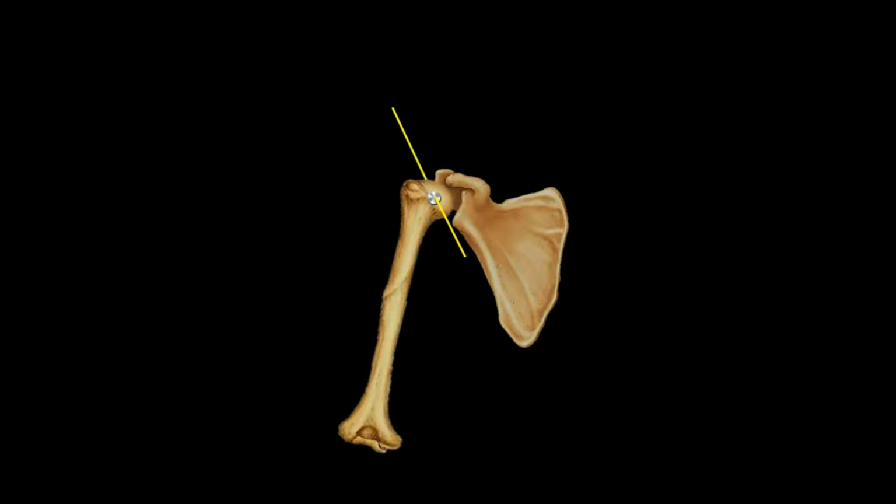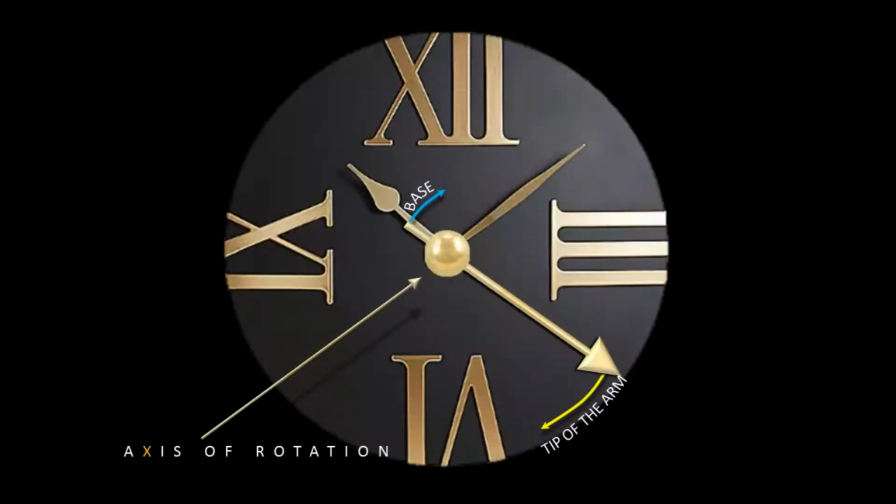This is a key factor that determines how the articular as well as angular movements are happening. Let us discuss this further so that we can understand the concepts more deeply.